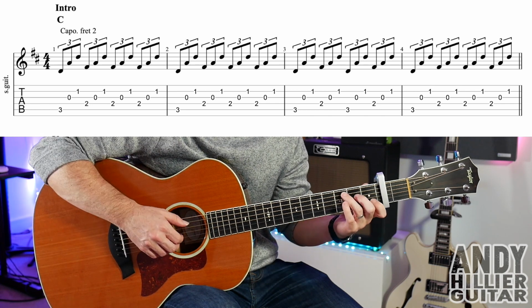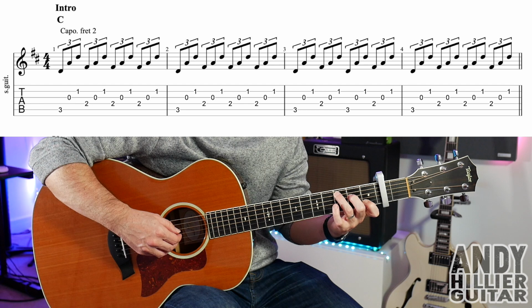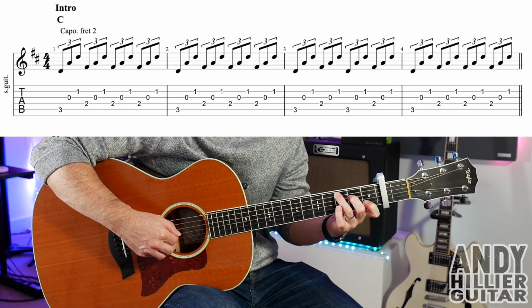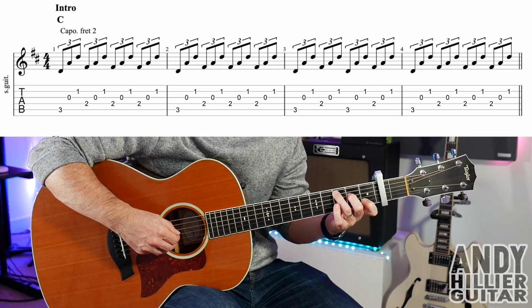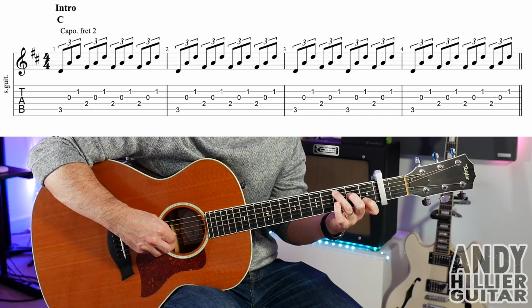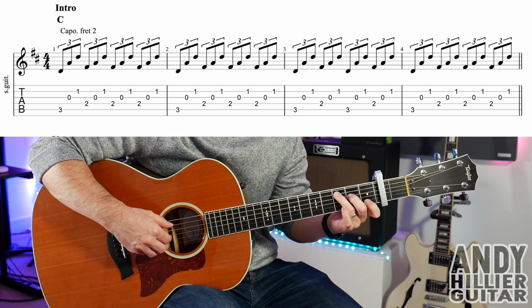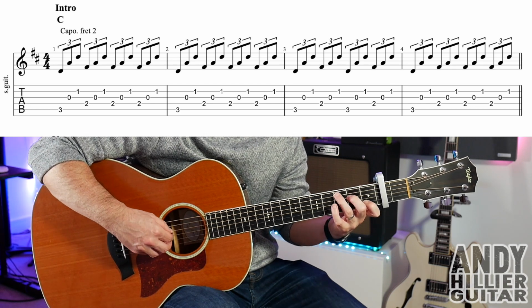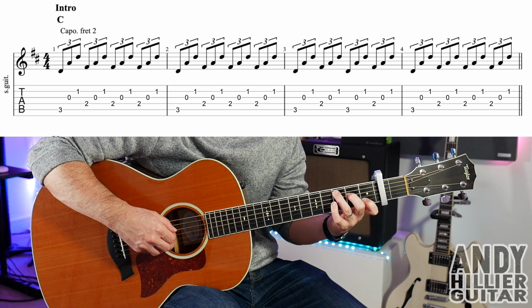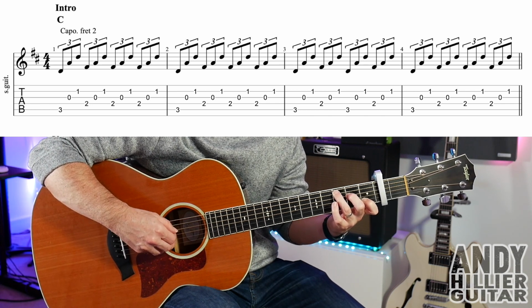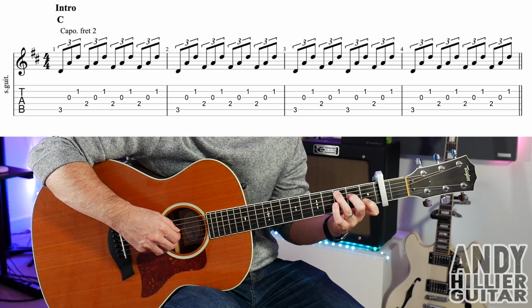Bar 3 is slightly different. You're going to play the A string, G, B, and then the D string, G, B, but then jump back to the A string, G, B, and then the D string, G, B. So we've got bar 3. And then bar 4 is exactly the same as bar 1. So the whole line slowly is this, and then up to speed.